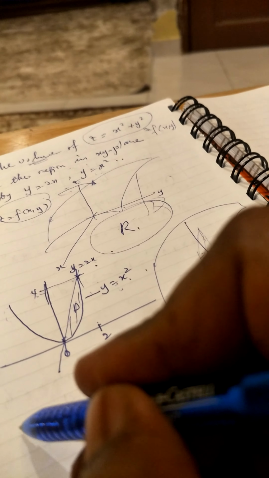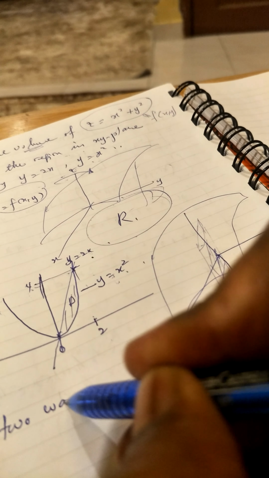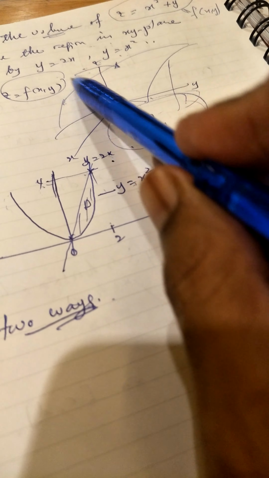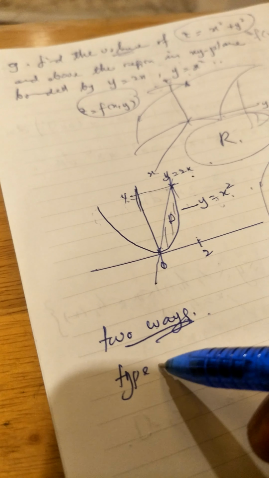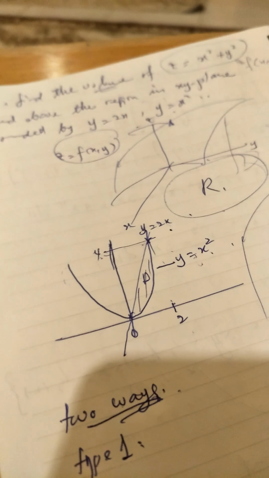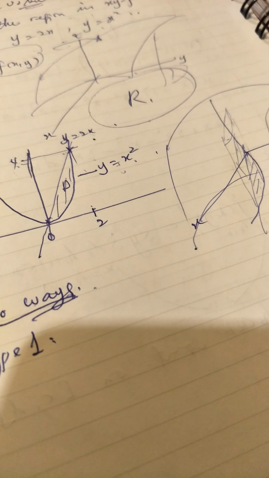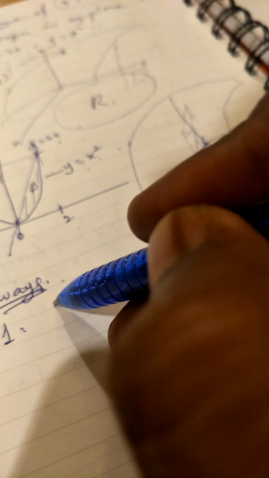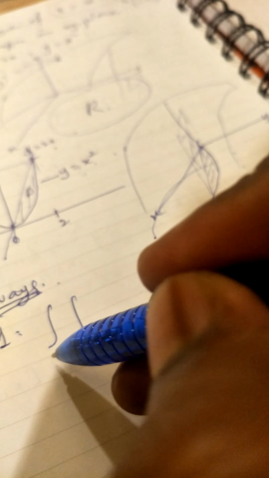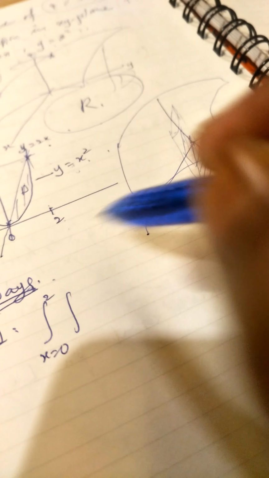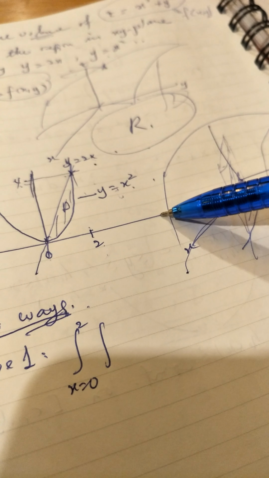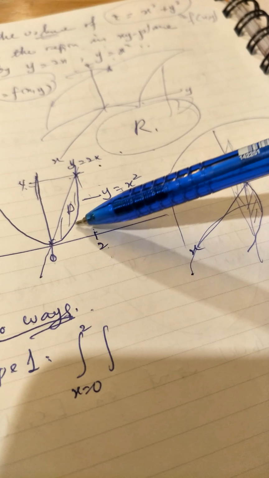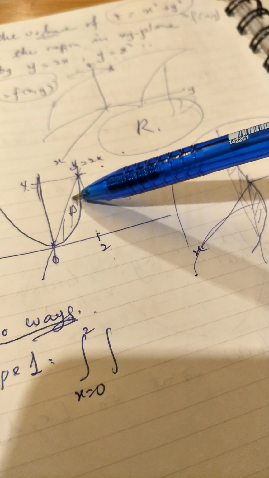We can solve this in two ways. First, we can use type 1, and second, we can use type 2. For type 1, remember that we have x between two constants. So we integrate x from 0 to 2, y between two functions. So y equal to x squared should be the smaller function compared to y equal to 2x.